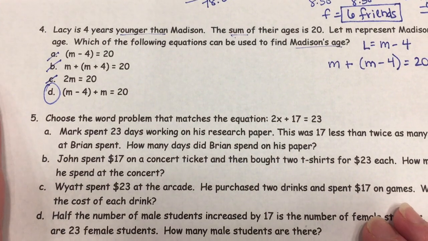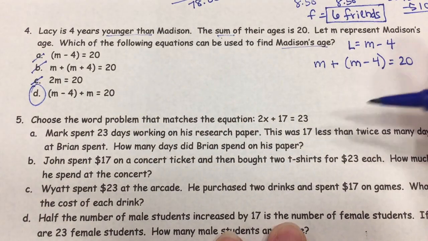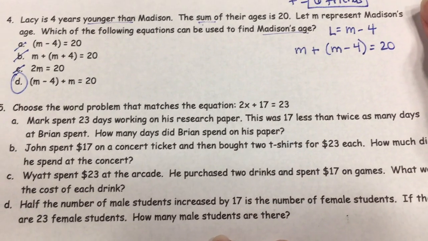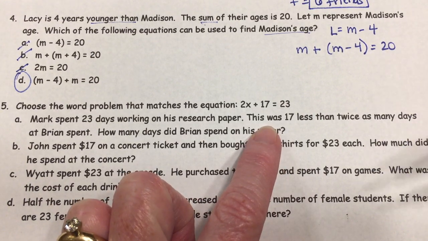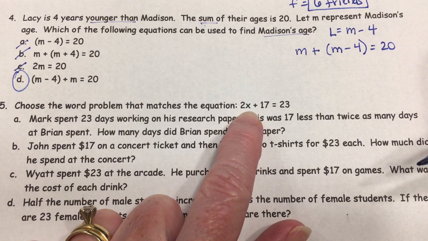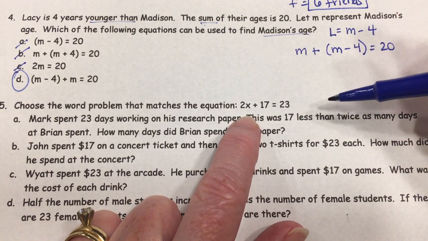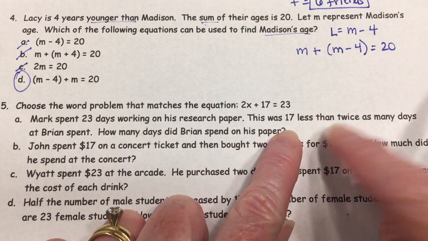All right, and then 5, you're going to be choosing the word problem that matches the equation. 2x plus 17 equals 23. And these are sometimes the trickiest. So when I look at a question like this, I kind of try to write my equation for each of the problems and then look at what the equation I'm trying to match it to is. But if I just try to read it and see if that's it, sometimes that doesn't always work for me. I start getting confused, so I'm just going to concentrate on one thing at a time.